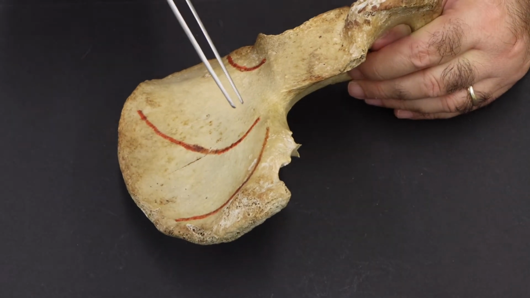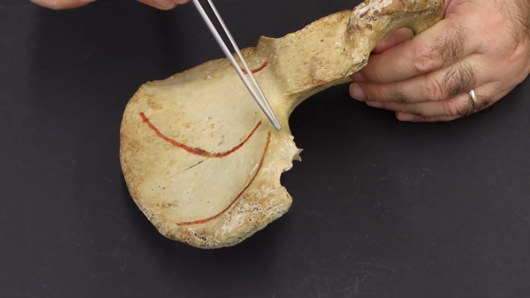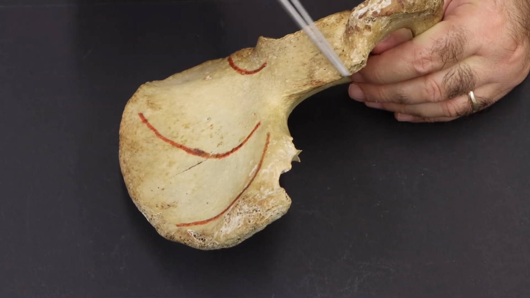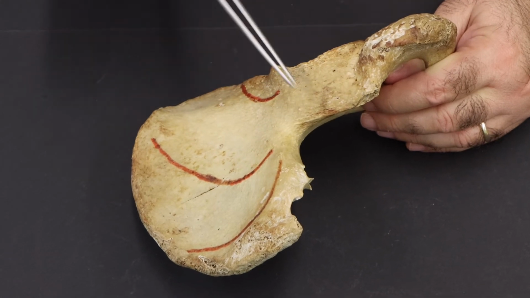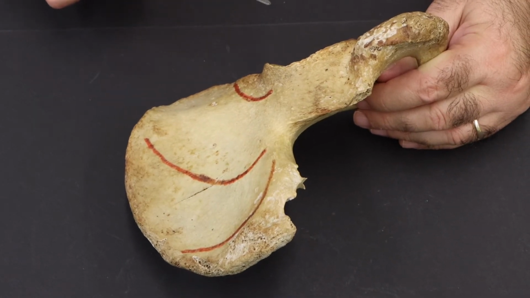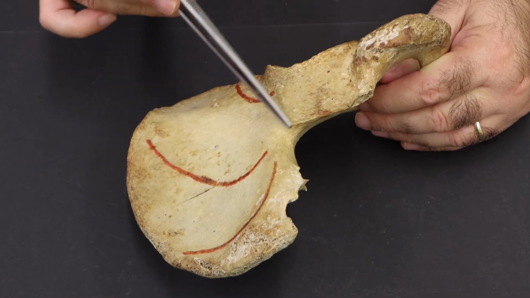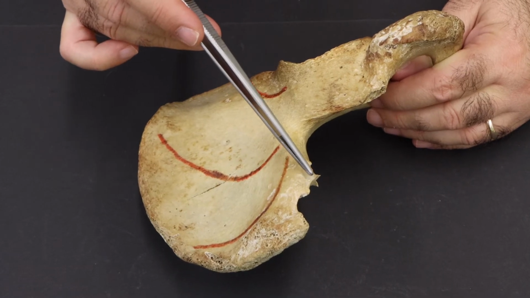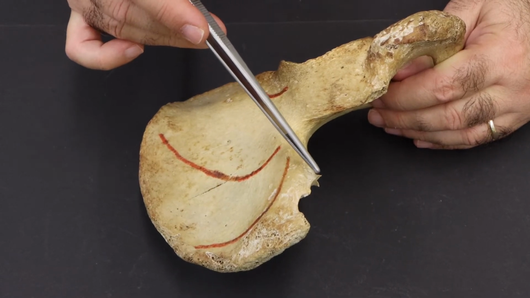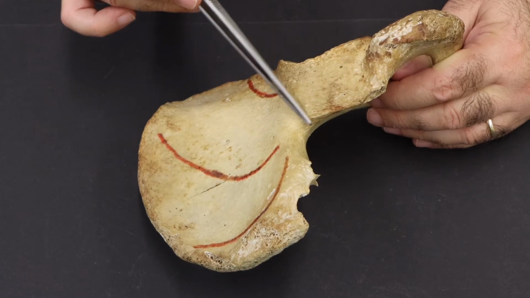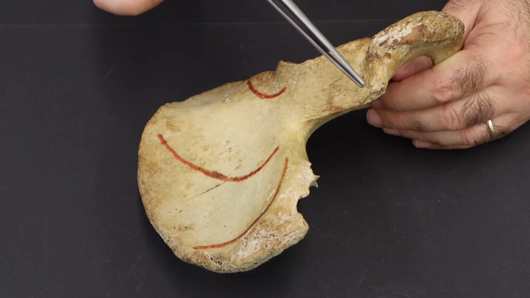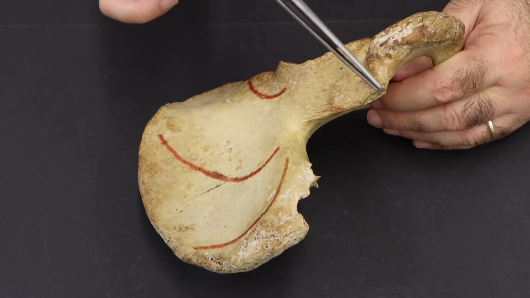As I mentioned, to recognize which part is posterior, the posterior side is very clear when you see this big notch. This big notch is called the greater sciatic notch, which starts under the posterior inferior iliac spine, making a notch, and then we reach the spine, which is called the ischial spine.